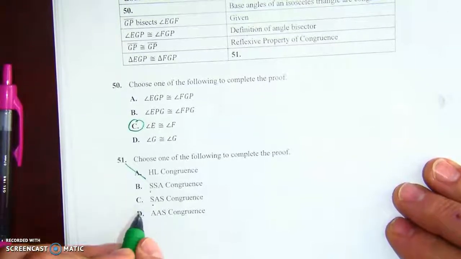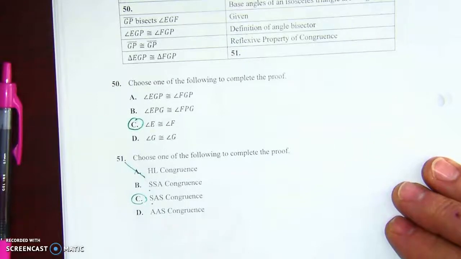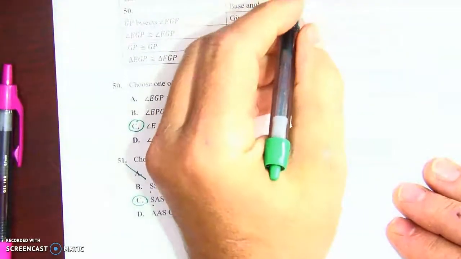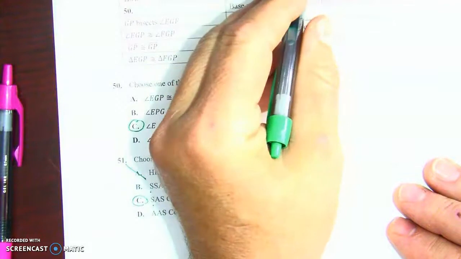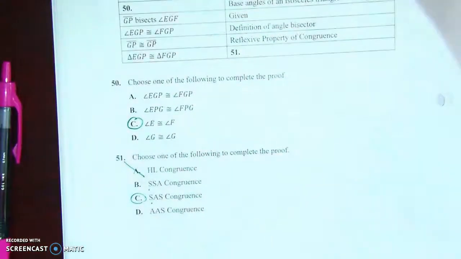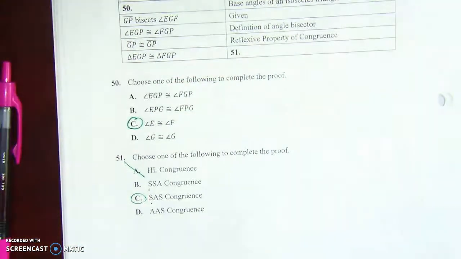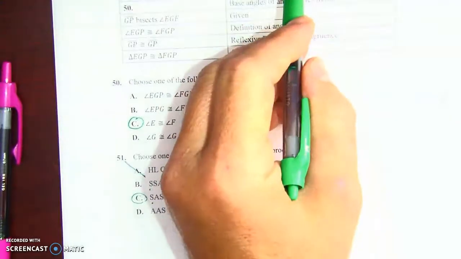So guess what? Is that an answer? Side, angle, side. So side, angle, side. But here, yeah, we have the reflexive property in there. So I'm going to double check that to make sure that we answered that correctly. So it's 51. And they even said angle, angle, side with this whole thing too.